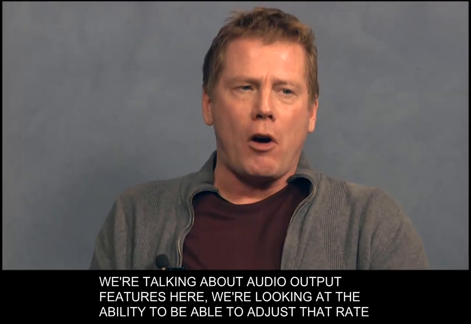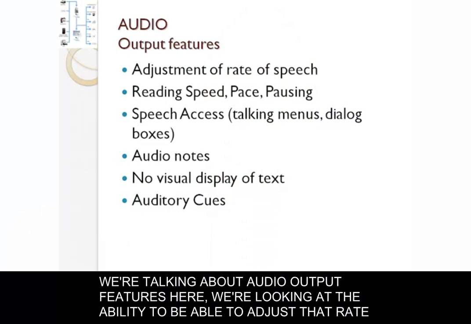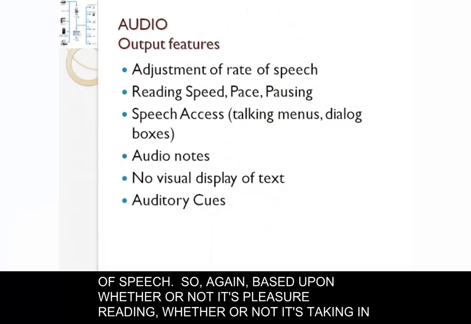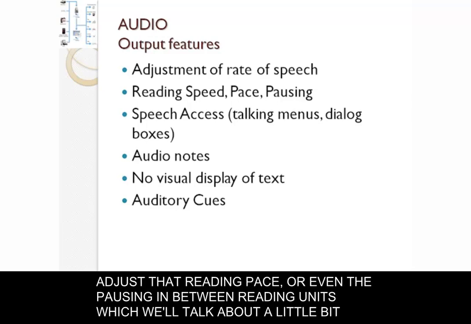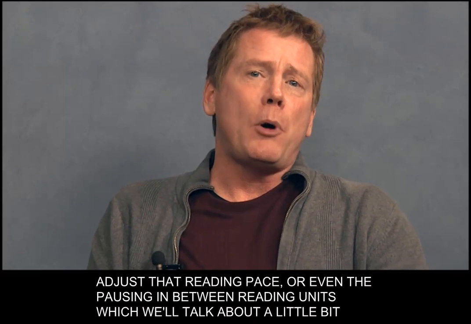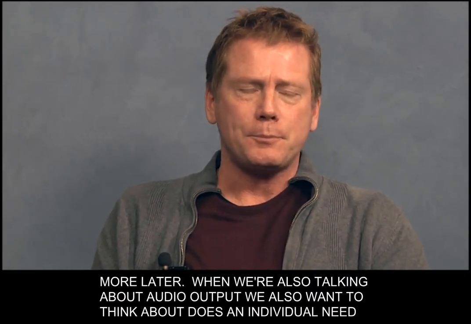When we're talking about audio output features here, we're looking at the ability to adjust that rate of speech. So again, based upon whether it's pleasure reading, or taking in information for content, it's new material, can you slow it down, can you speed it up, so that you're able to adjust that reading pace. Or even the pausing in between reading units, which we'll talk about a little bit more later.